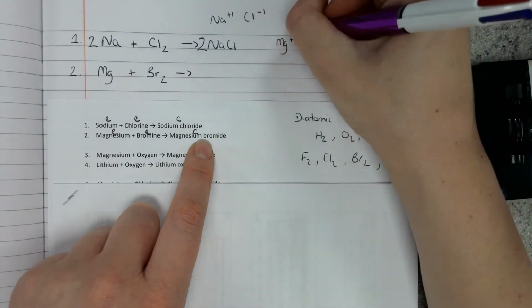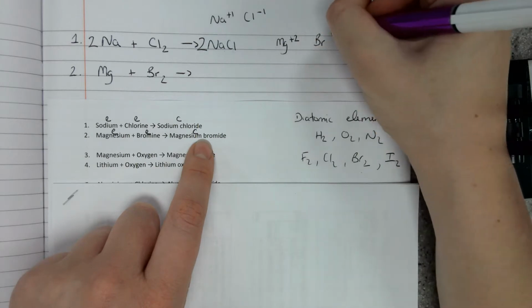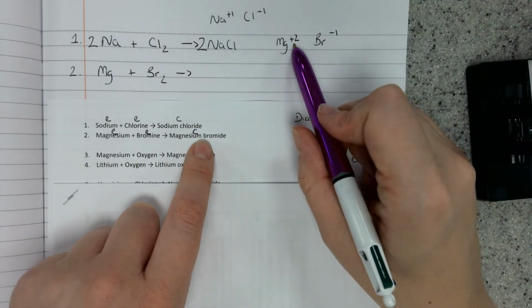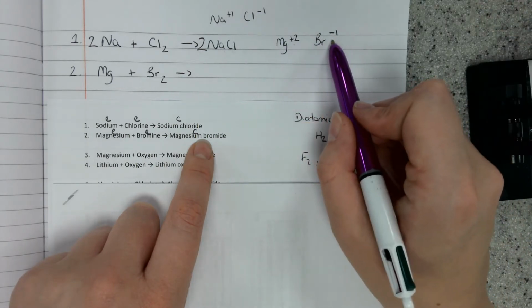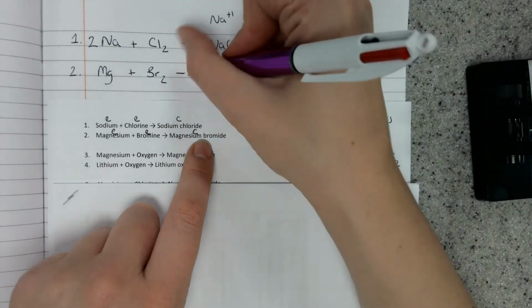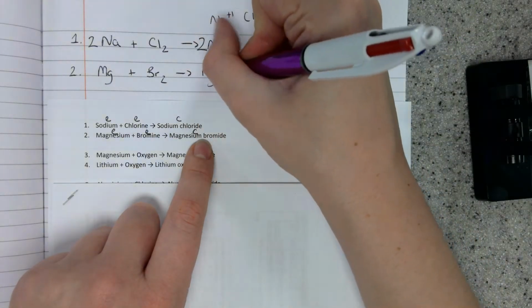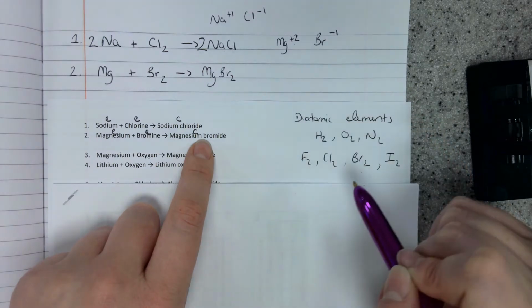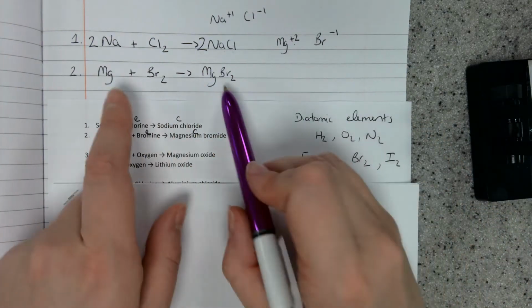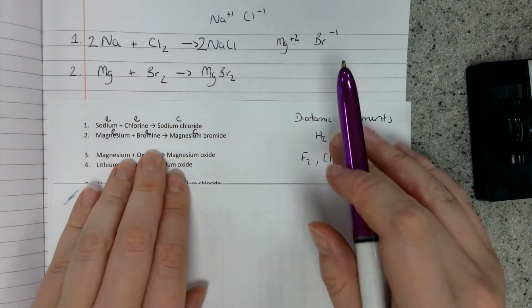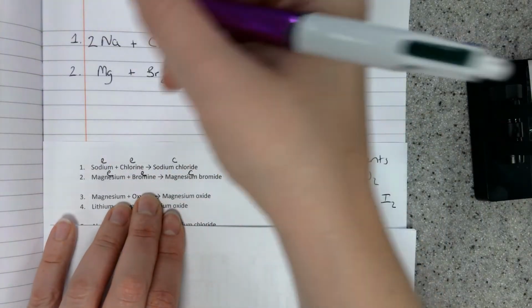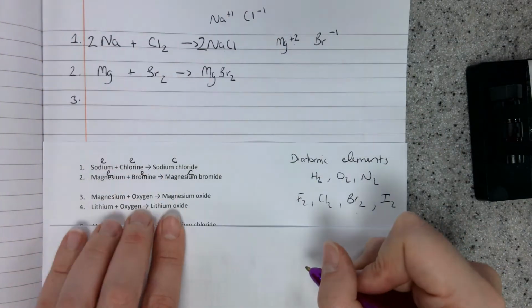Magnesium's in group 2 with a +2 charge, bromine's in group 7 with a -1 charge. +2, -1, they do not cancel out, so I need to have 2 bromines for every 1 magnesium so that those charges cancel. 1 magnesium on each side, 2 bromines, those charges cancel. That equation is balanced, I don't need to do anything else.